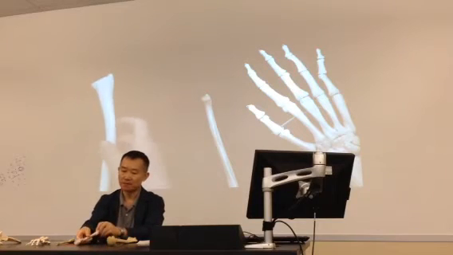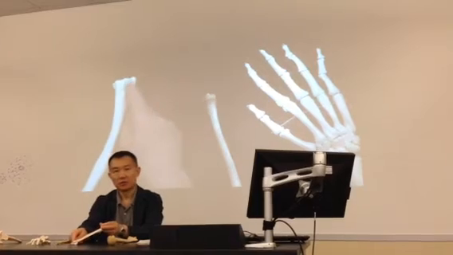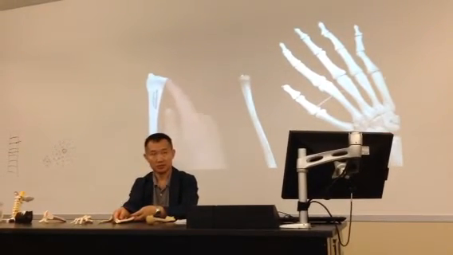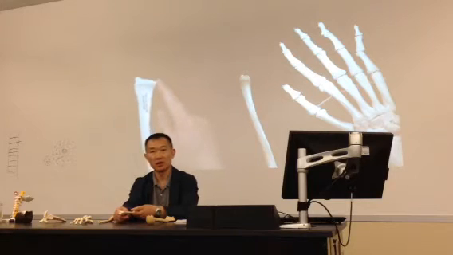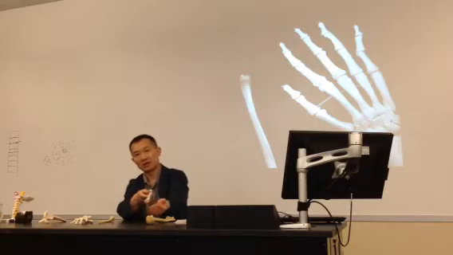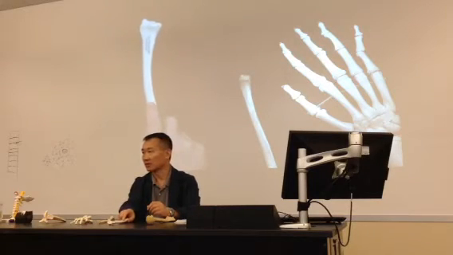So the flat side has to be facing anteriorly, the rough side facing posteriorly. Then you look at where the ulnar notch is. Now this ulnar notch is facing medially, so it has to be from your left forearm. That's how you decide if the radius is from the left or from the right.